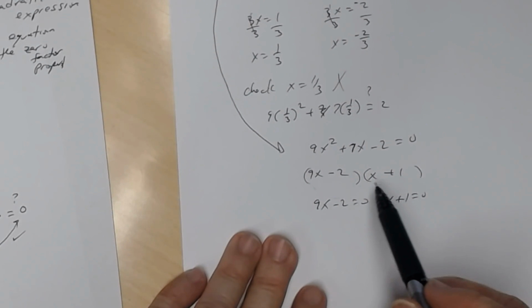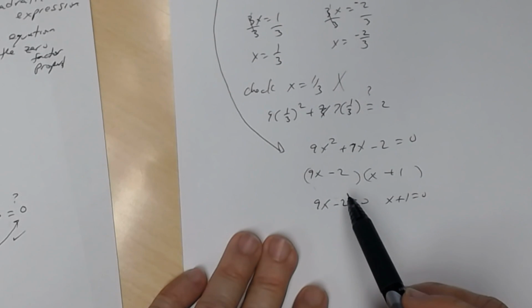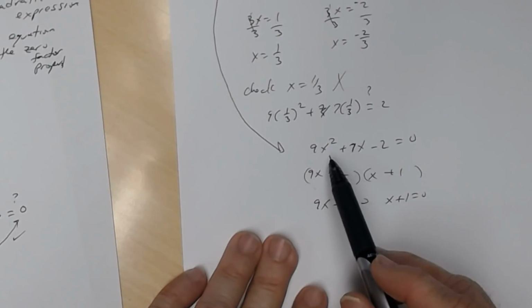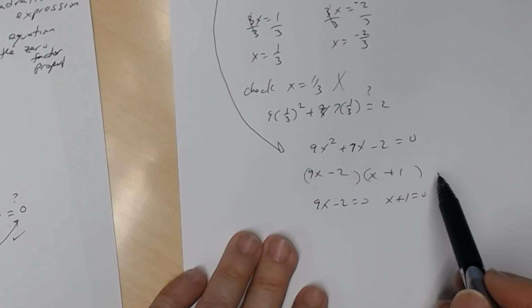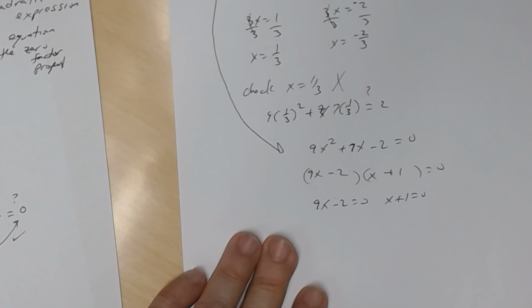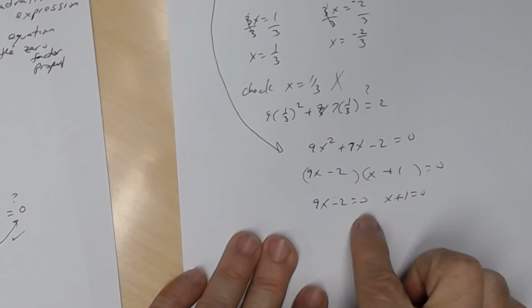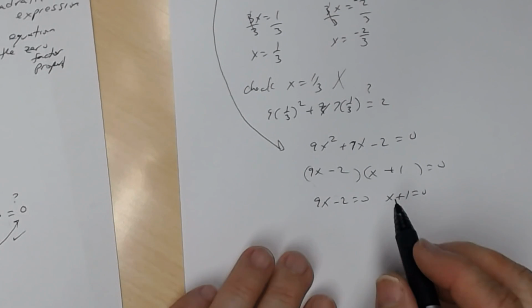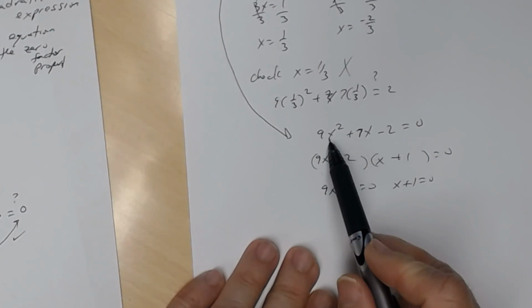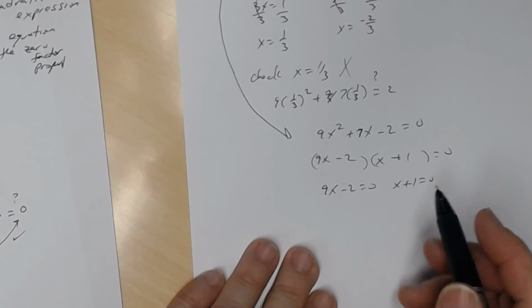Do you think you know what I'm missing? I'm missing the fact that this is an equation, so I have to have equals 0. And now I said each factor equals 0. That's the zero factor property that I'm using. And so notice I went from a quadratic equation to 2 linear equations.